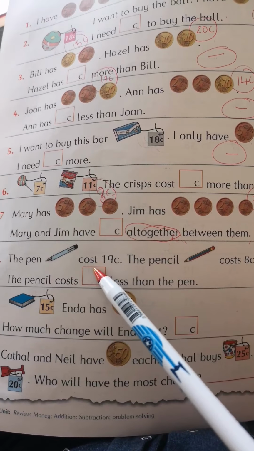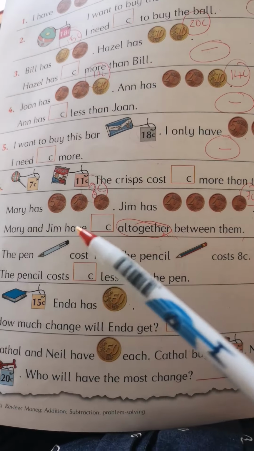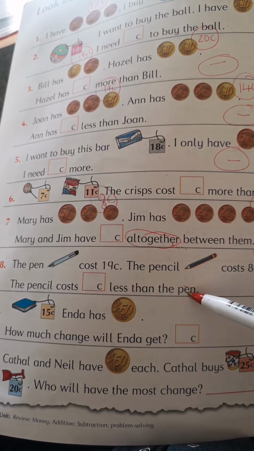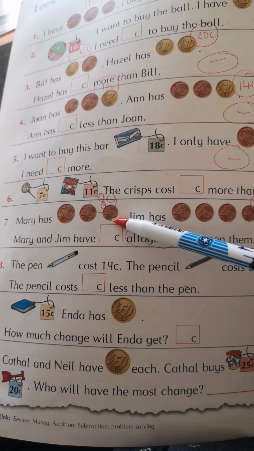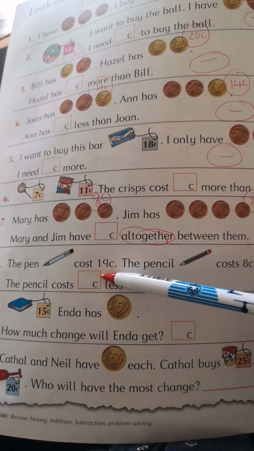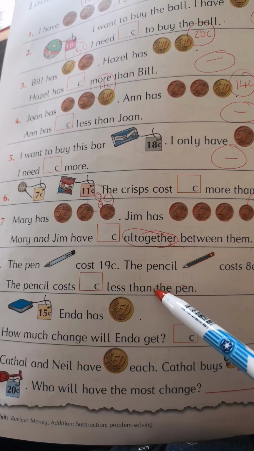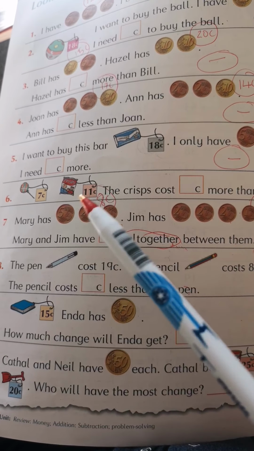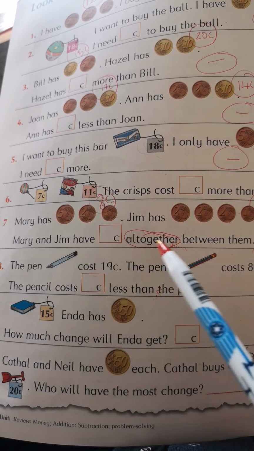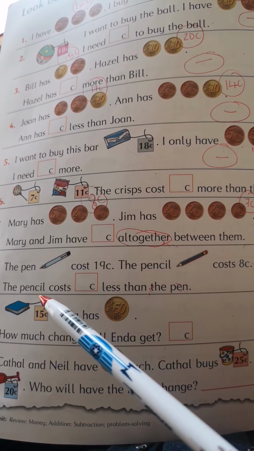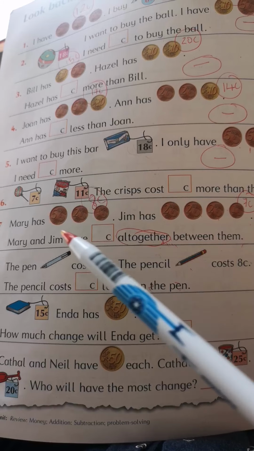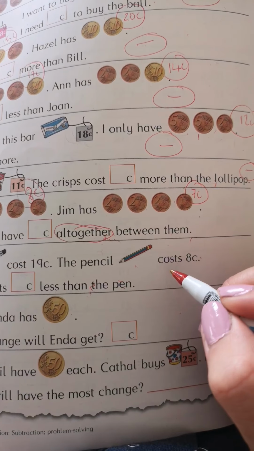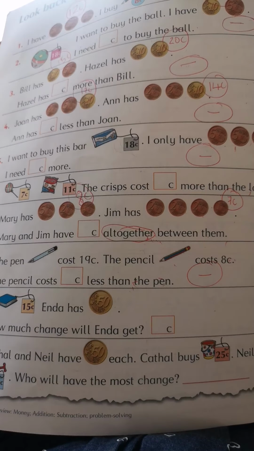So the pen costs, we're on to number 8. The pen costs 19 cent and the pencil costs 18 cent. The pencil costs how much less than the pen, okay? So we don't have to do any working out here of coin amounts because they tell you exactly how much it costs. So here we need to work out whether we're adding or taking. And I don't hear the word altogether. I don't hear them asking us to add this amount with this amount. They're asking us to work out how much less the pencil costs than the pen. So I'm working out the difference between the two of them. So the difference between is going to be take. Okay.